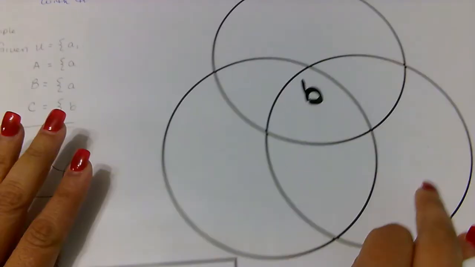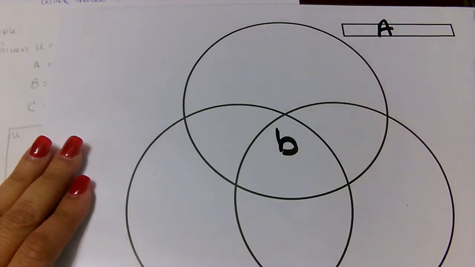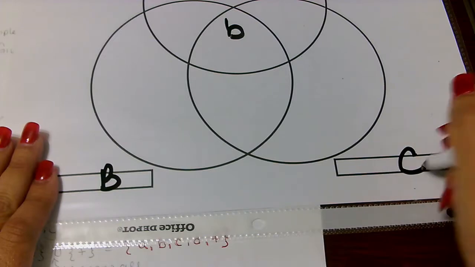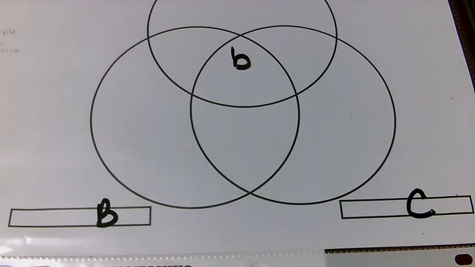Okay. I'm going to go ahead and label these circles. This will be my A circle. I'll have my B. And then I'll have my C. Let's go ahead and do the other parts.